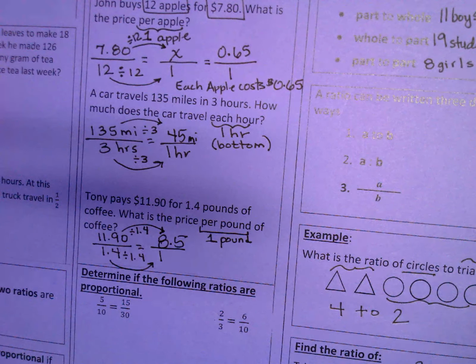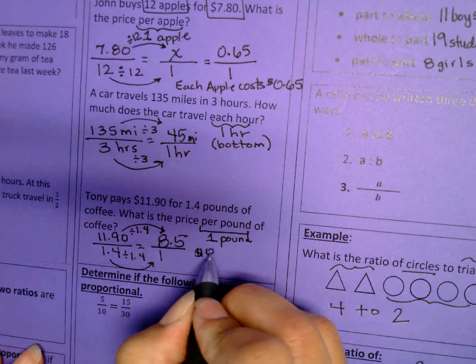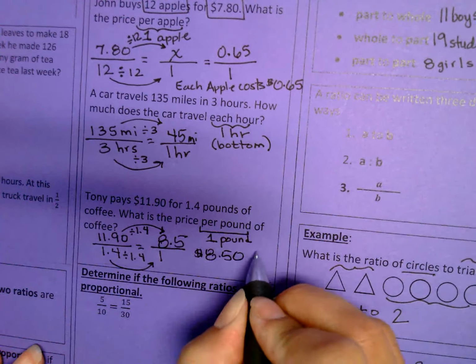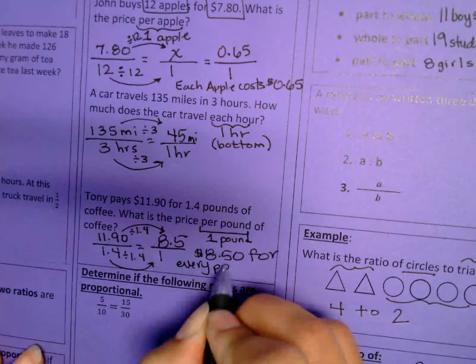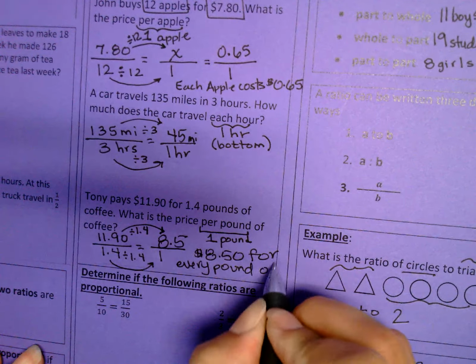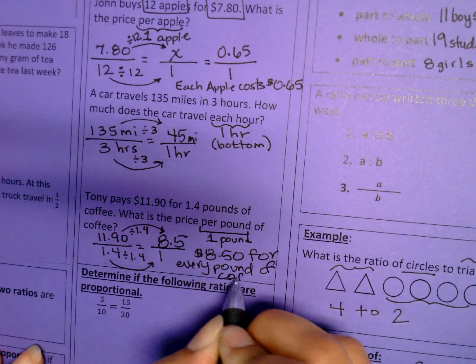Because it's in the tens place. $8.05 would end up having a 0 over here. We can add zeros at the end, right? So it would be $8.50. Make a little note: for every pound of coffee.